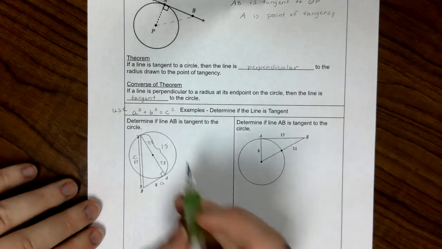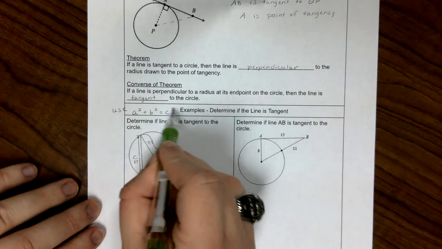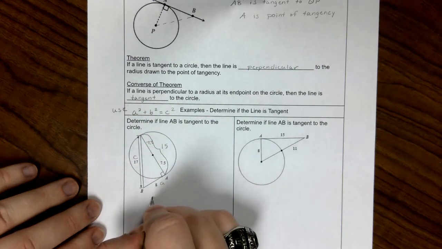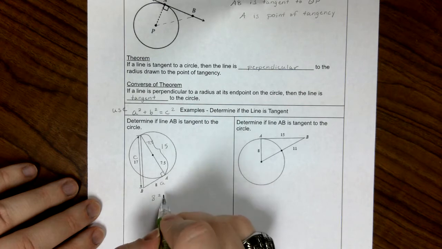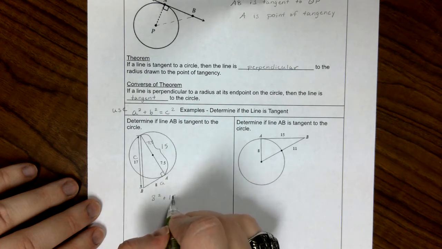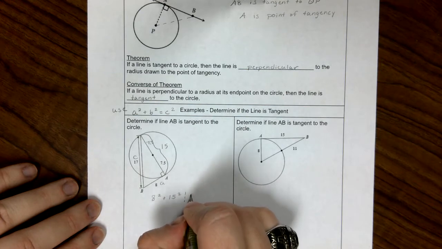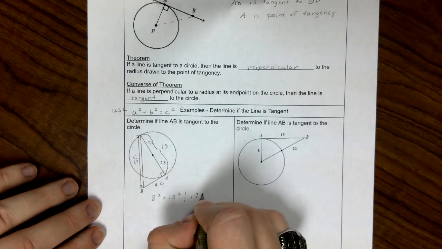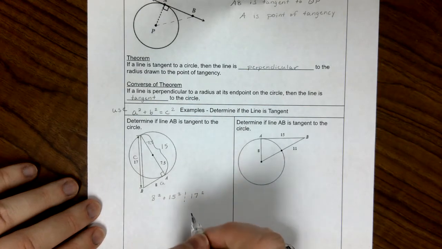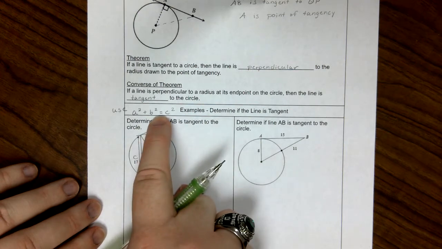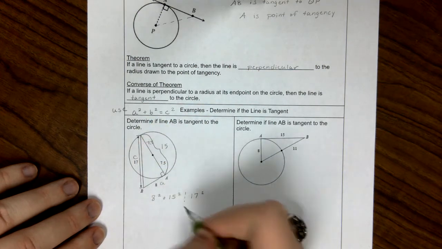Okay? Now I'm going to set this up and see if it's true. So 8 squared plus 15 squared. And I'm actually going to put a little dotted line there because I don't know if it's equal or not yet. Okay, I don't know that it's equal. So that's just the way I do it.